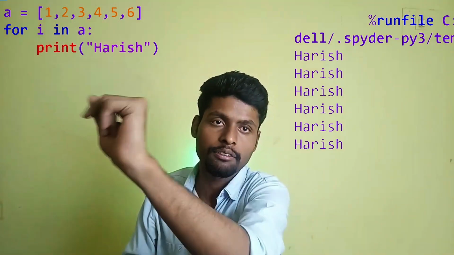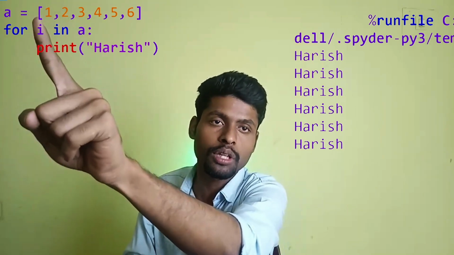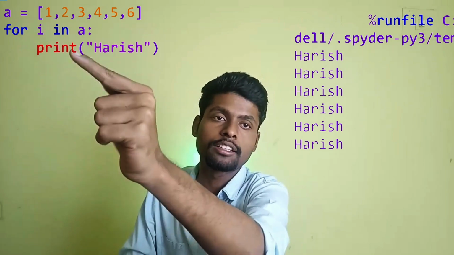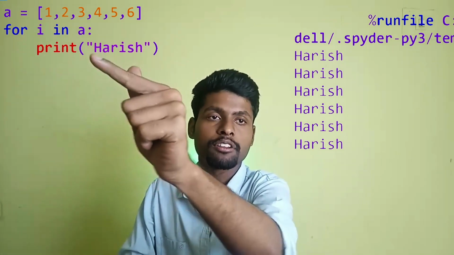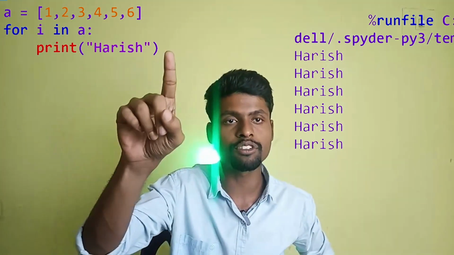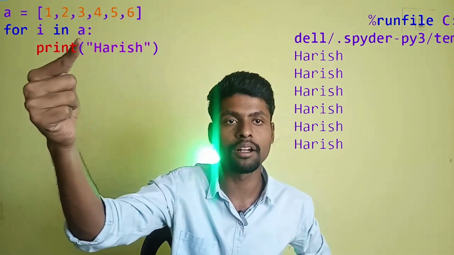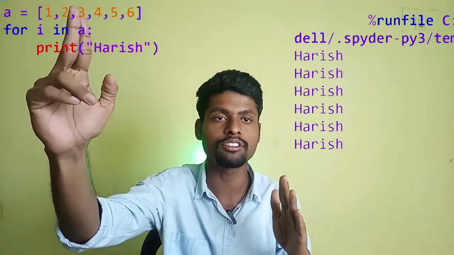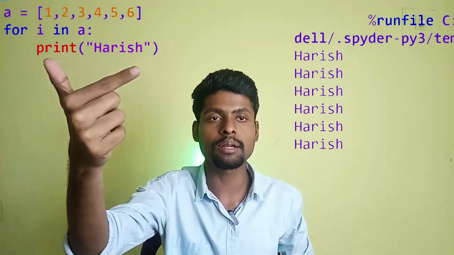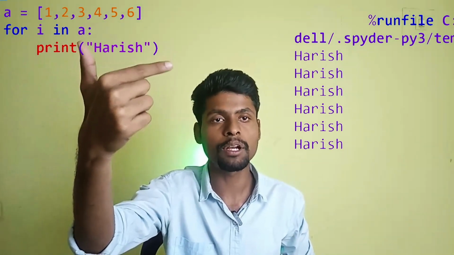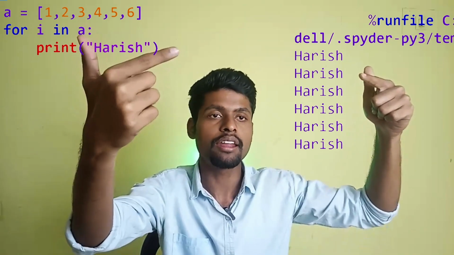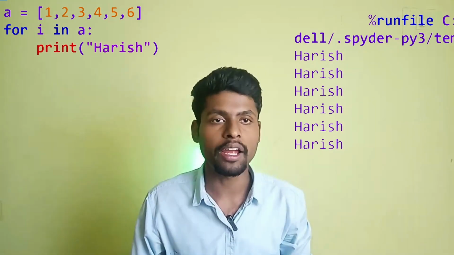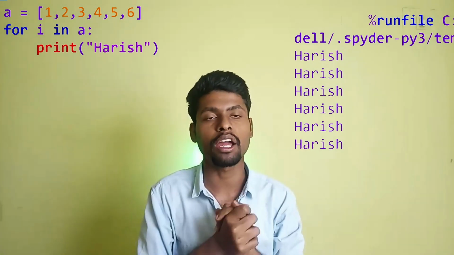First, in the first time, yes, my iterator points to the first list value. Yes, the condition is true, so the body of the for loop will execute. In the body of the for loop, we have a print function, so the first time Harish got printed. Once the print function is executed, again it will check the iterable. Now my iterator is pointing to the second value. Yes, the condition is true. Then it will execute the statement of the for loop. Within a print function, I printed Harish, so the second time Harish will print. Then again, once the print function is executed, it will check the for loop condition. Hope I'm clear. Now we have some idea about what is a for loop.